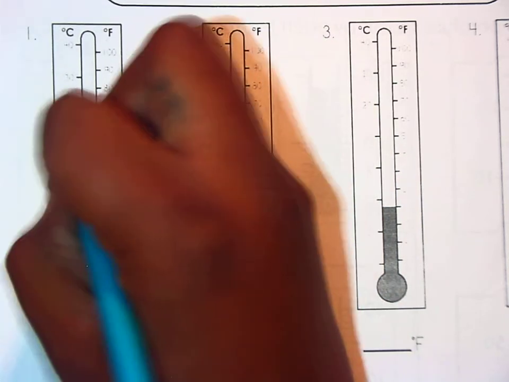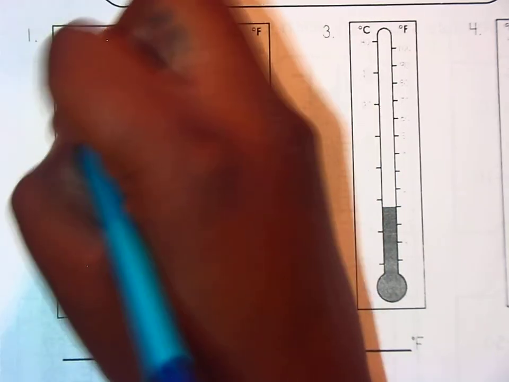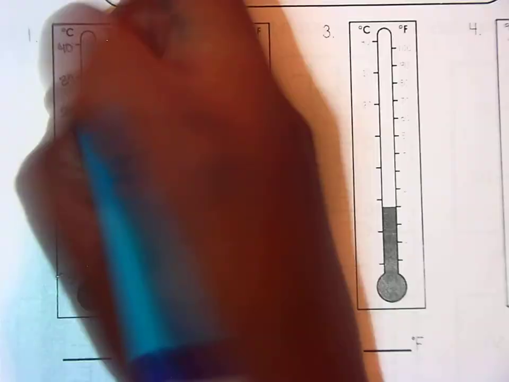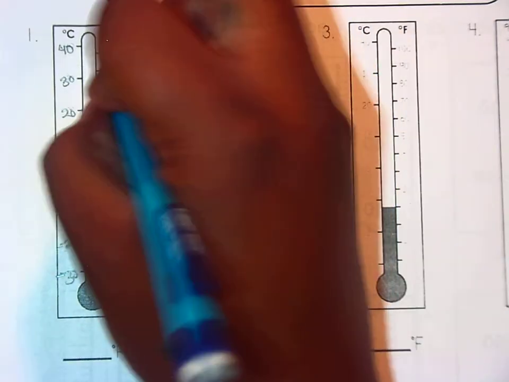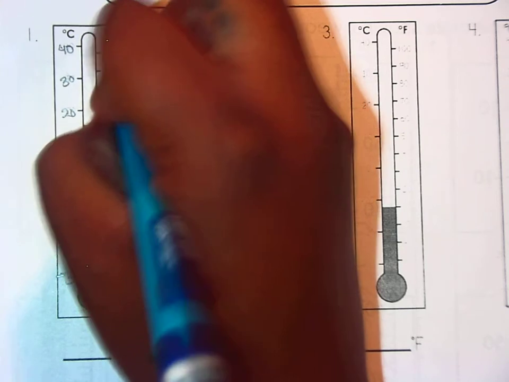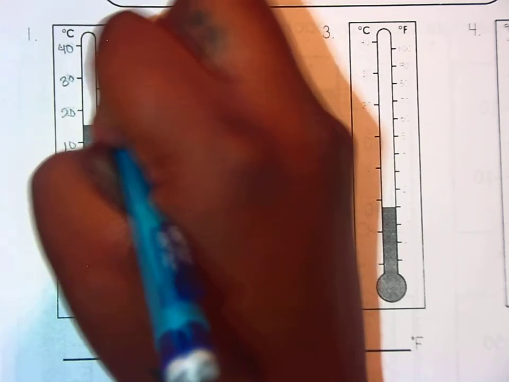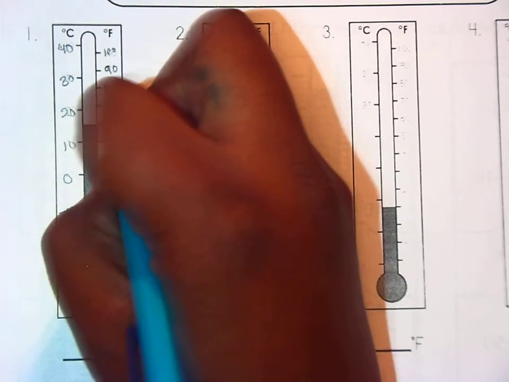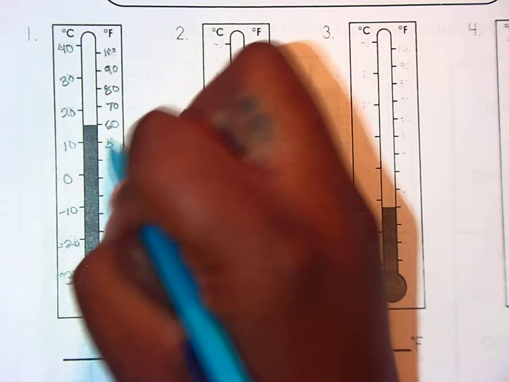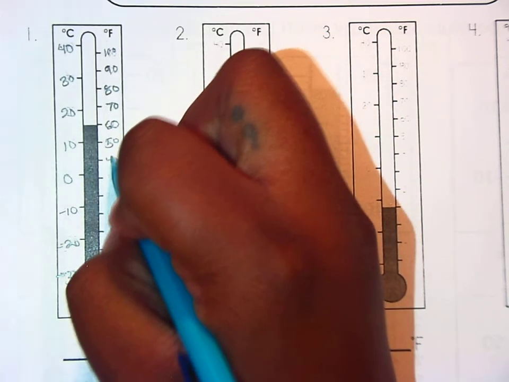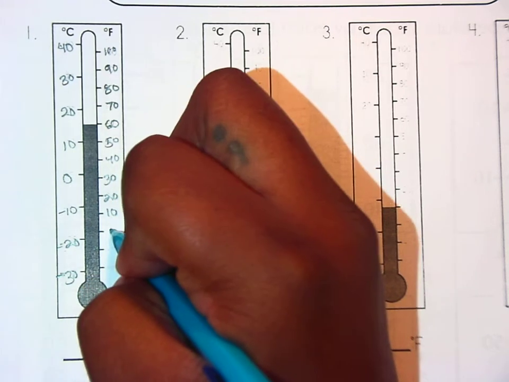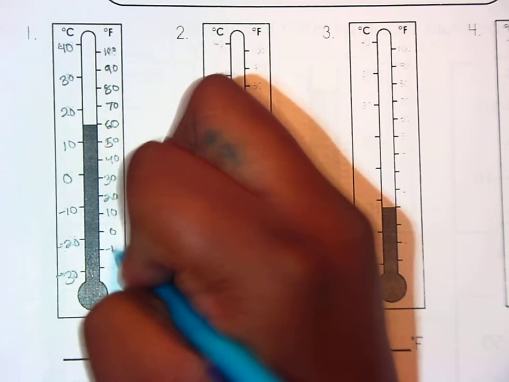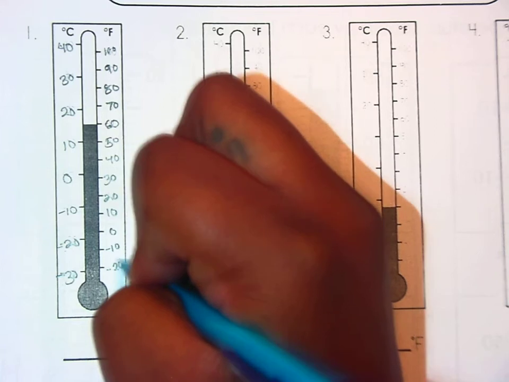Then I go up to 10, 20, 30, and 40. Now, for my Fahrenheit, I'm going to come from 100 to 90, 80, 70, 60, 50, 40, 30, 20, 10, 0, -10, -20.